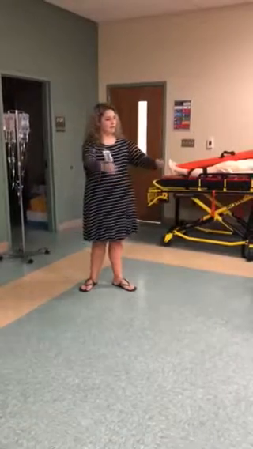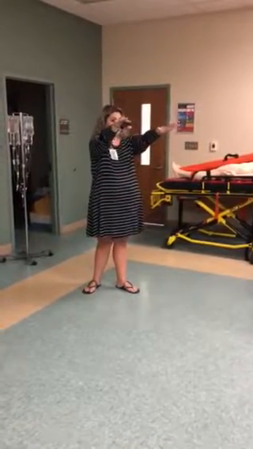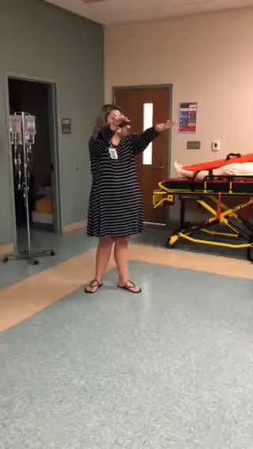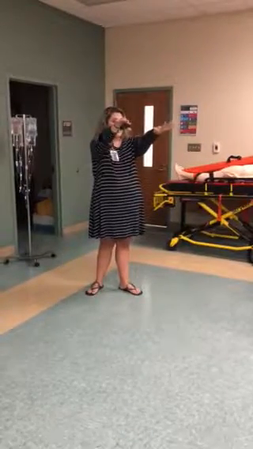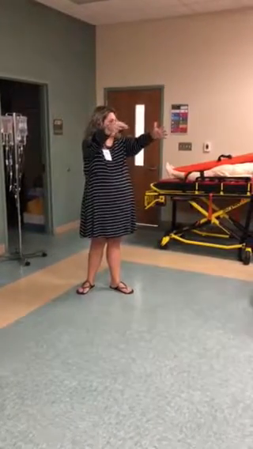That would be a positive finding for this stroke screening. With the arm drift, same thing. We would ask the patient to place both arms out straight in front of them, just like this, and then we would ask them to close their eyes. And if they close their eyes and both arms stay up, most likely they're not having a stroke.